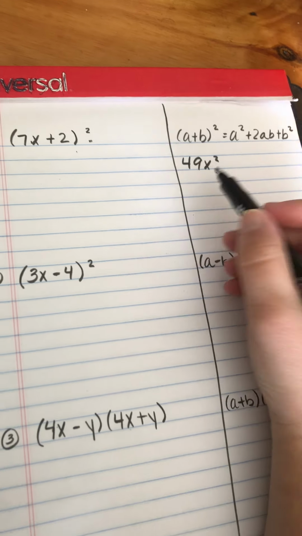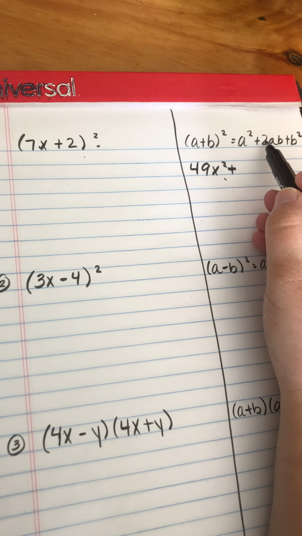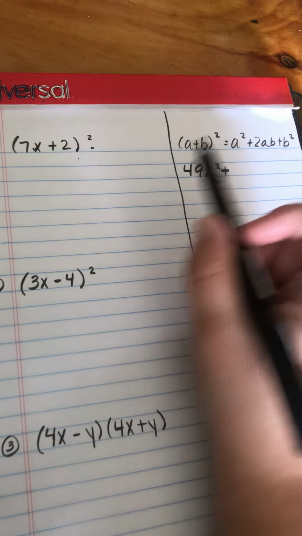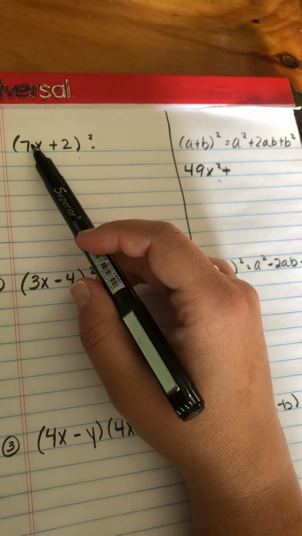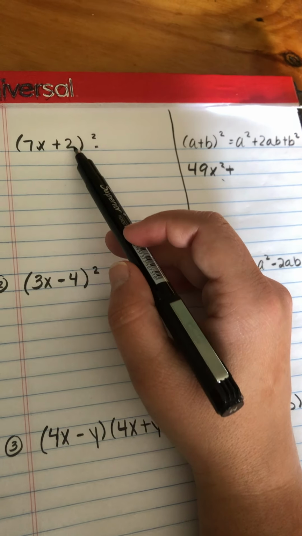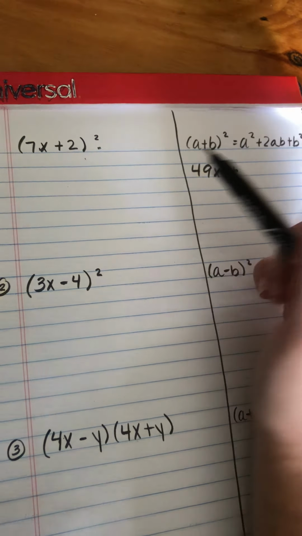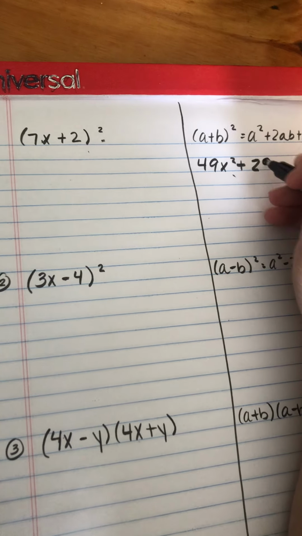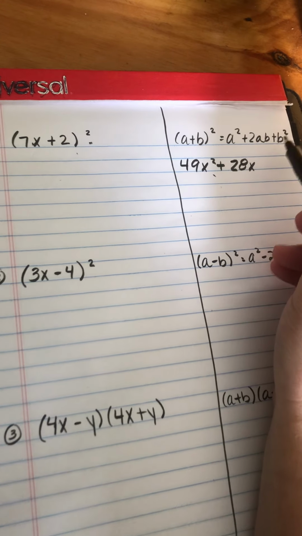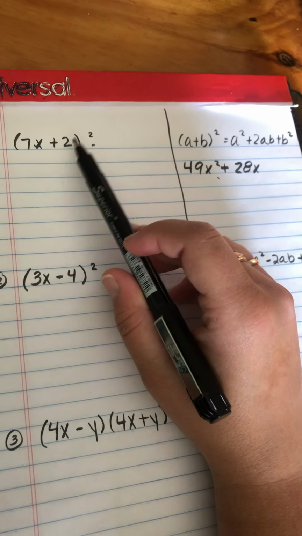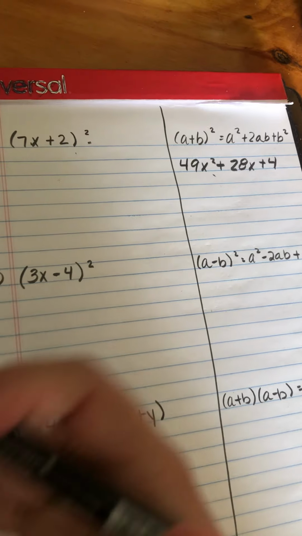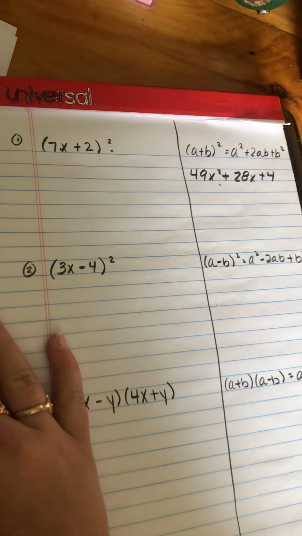Then I would take plus, right? And then I'm multiplying 2 times the first term times the second term. So 2 times 7x is 14x, and then I have to also multiply it by b, which is represented by 2. So 14x times 2 gives me plus 28x. And then our final step is b squared, which in this case is 2, so we say plus 4 when we square 2. So that's our shortcut method, right?